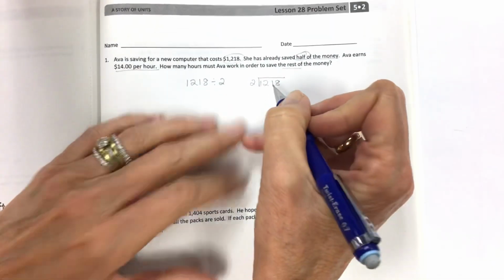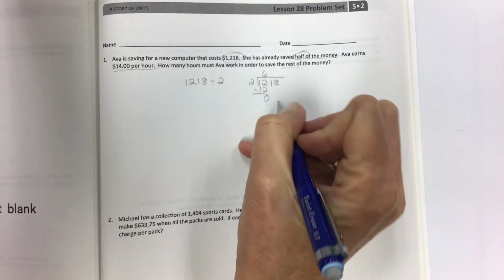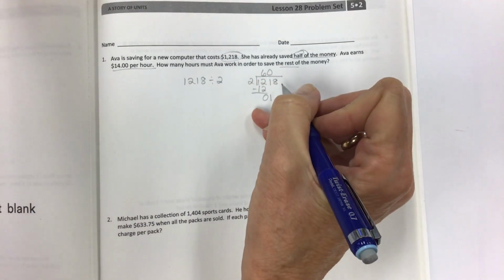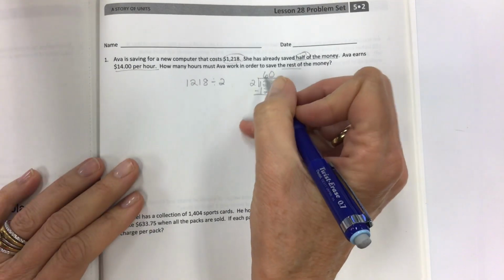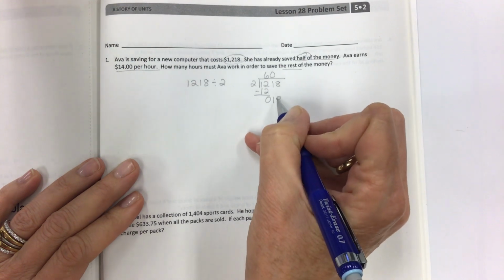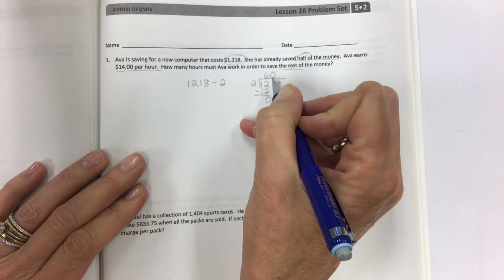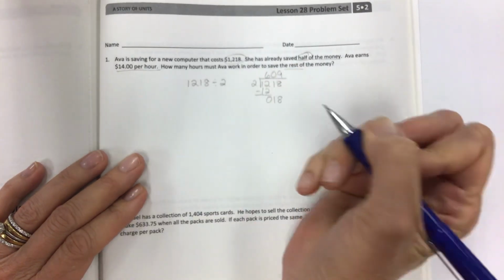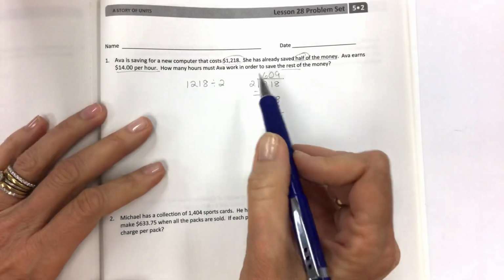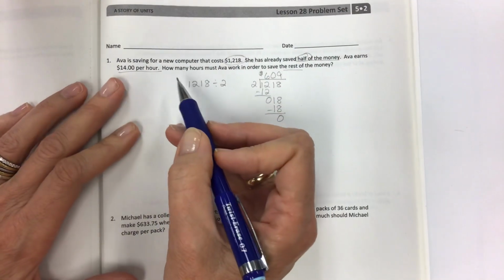And we've done so much division. Now this looks like a really easy problem. So 12 divided by 2 is 6 times 2, 0. Bring down. Now we have 1, and that's not divisible by 2. So I'm going to hold this spot with a 0 and I'm not going to do the multiplication. I'm just going to go straight over to the 18 and bring it down and continue dividing. I need to hold this place because 1 is not divisible by 2, but I need to hold it. 18 is divisible, and I get a 9. 9 times 2, 18, and we get 0. So she has already saved $609, and she has $609 left.